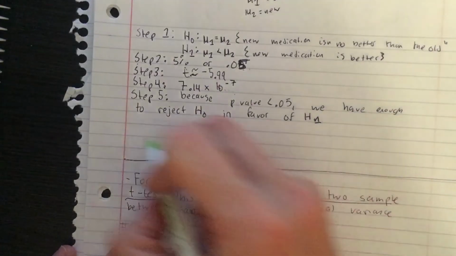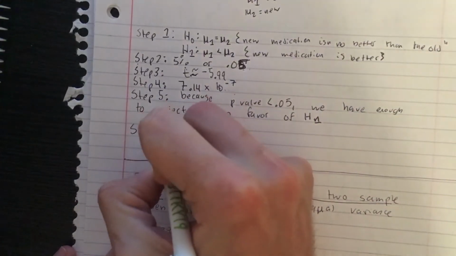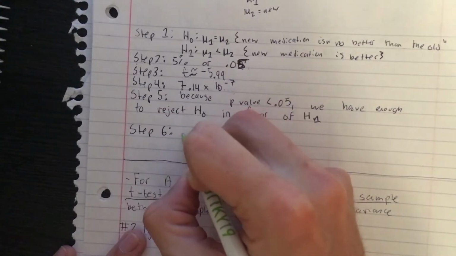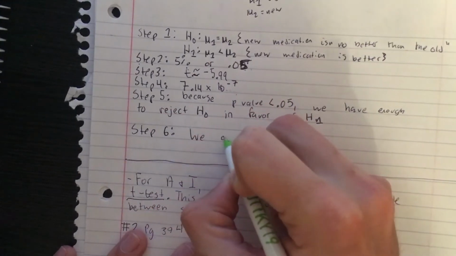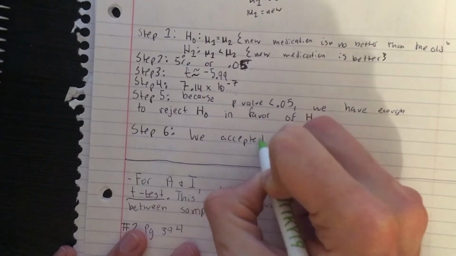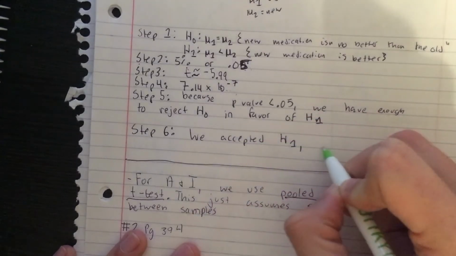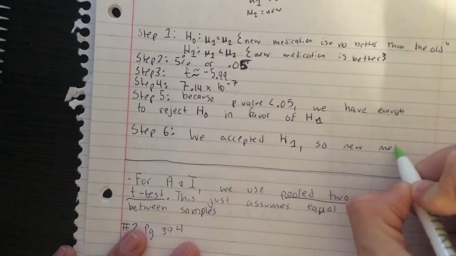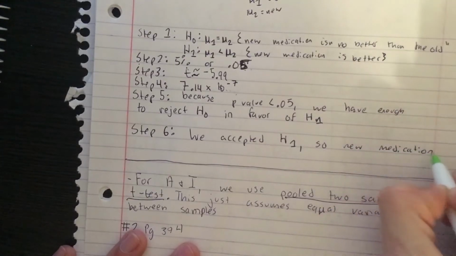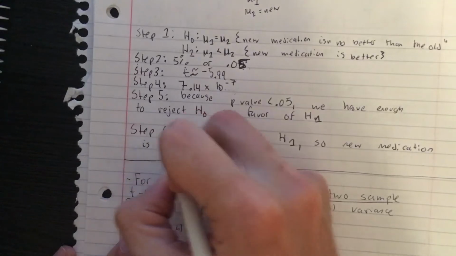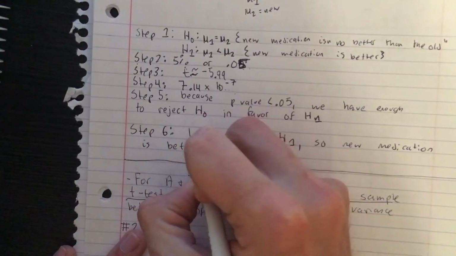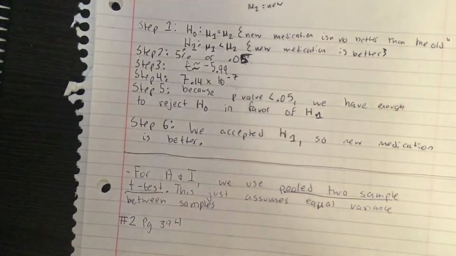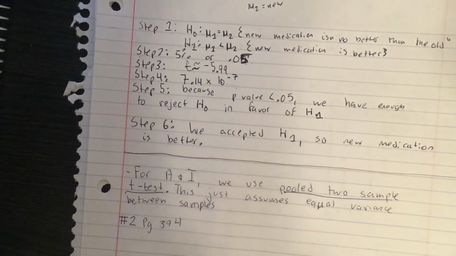And what that means, step 6, we need to write that out. So we accepted H1. So the new medication is going to be better based off of our statistical analysis, our 2-sample t-test.